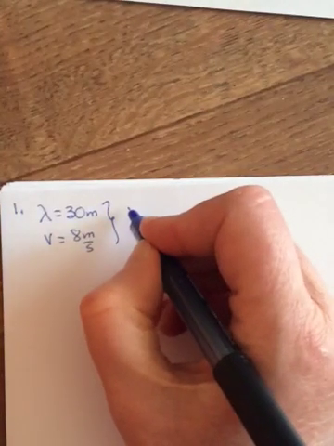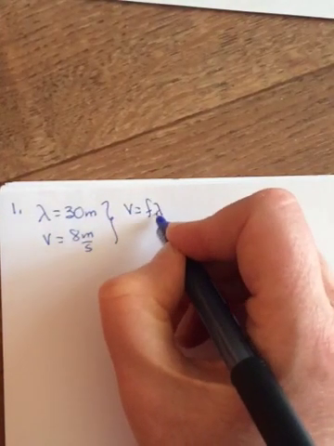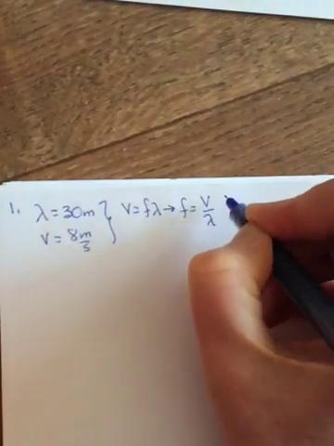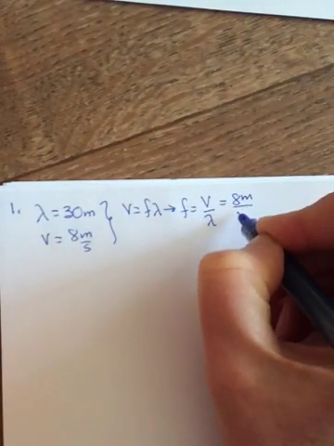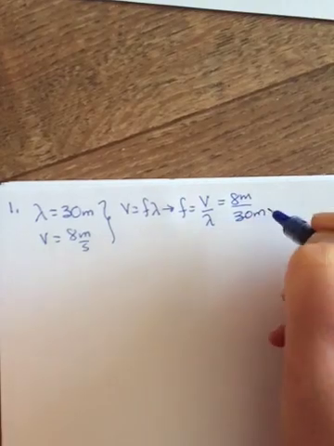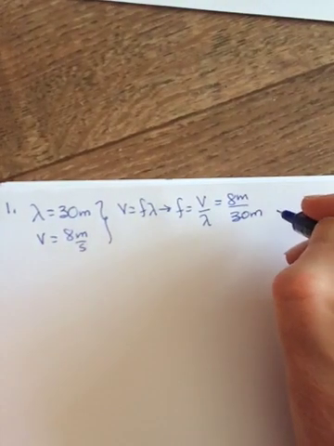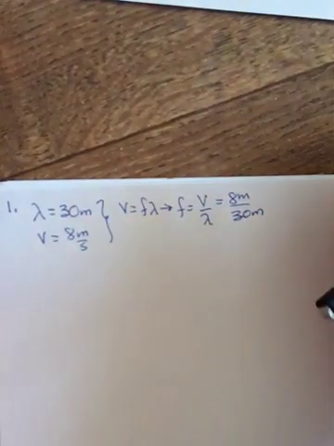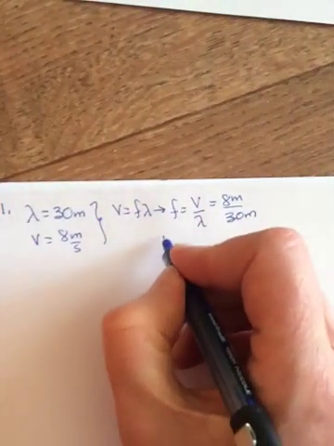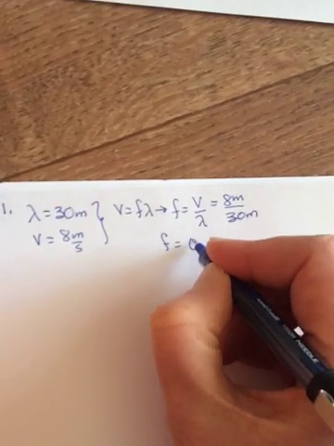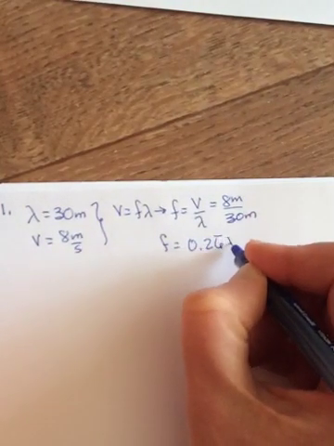So you could find frequency first, v equals f lambda. So f equals v over lambda. So 8 meters per second over 30 meters. And then when you find that, you get 0.26 repeating hertz.